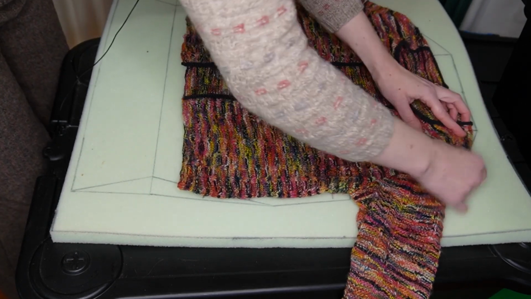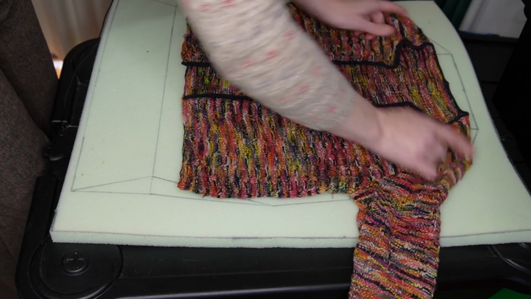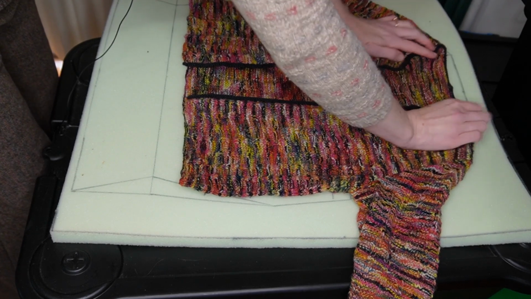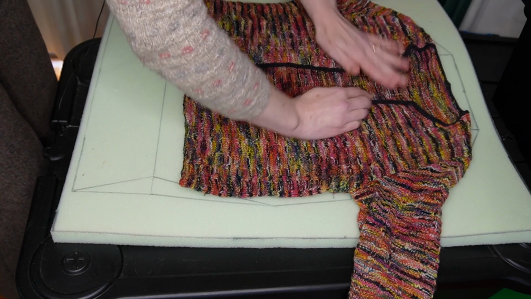It fits me perfectly at the shoulders. That's my shoulder seam there and there. So it works really nicely on the shoulders. It fits well around the neck. It does tend to flop open a bit at the front.